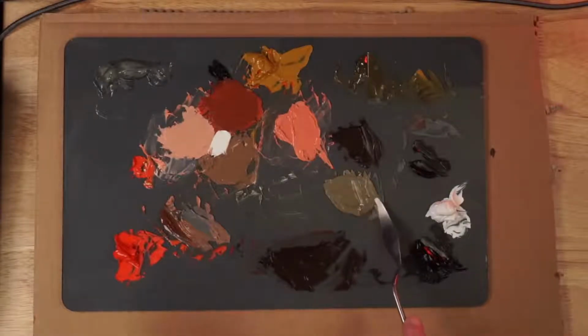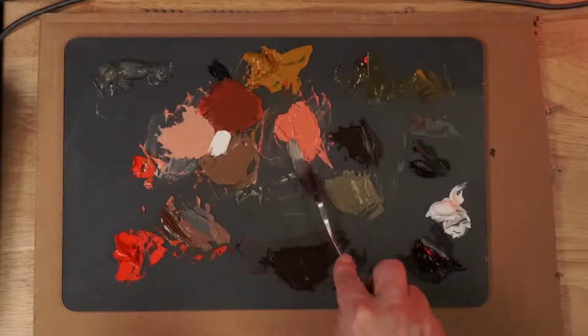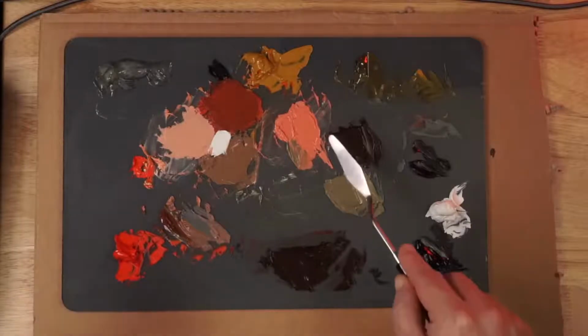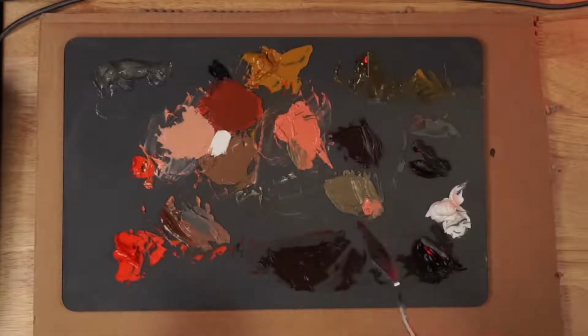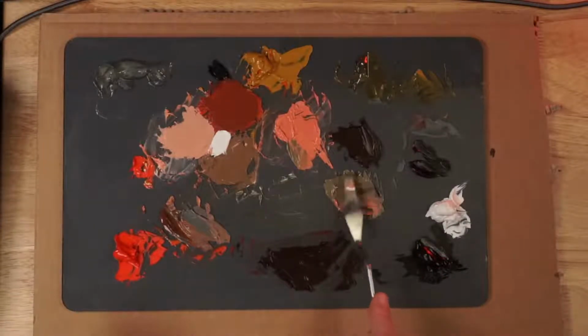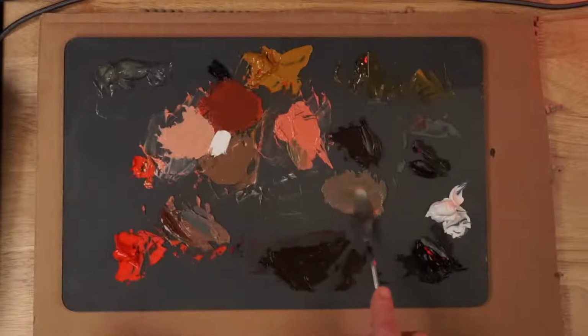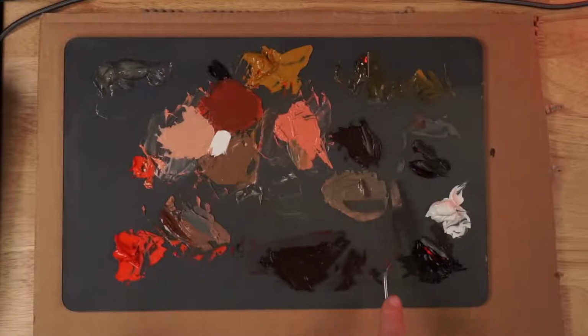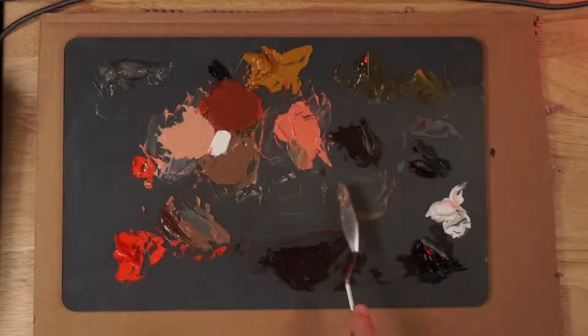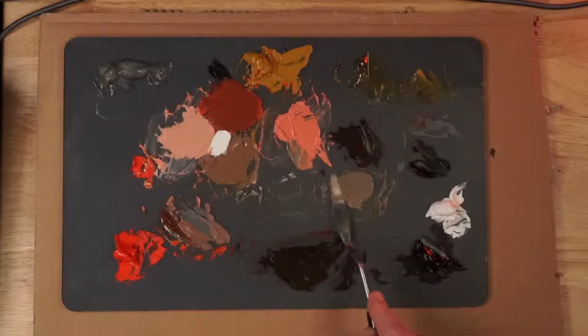I think so. Why don't we take just a dollop of that and stick that over there? Why don't we take just a dollop of that and stick that in there? And maybe a bit of that. Okay, now let's remix. Oh, and instantly, I hope that the camera's picking that up, but that feels so much better.